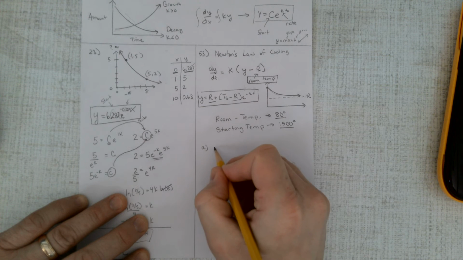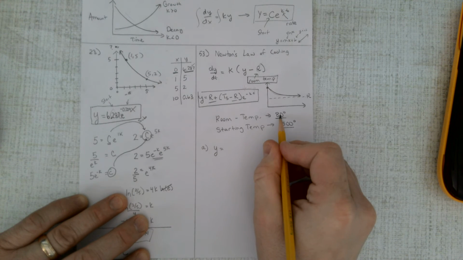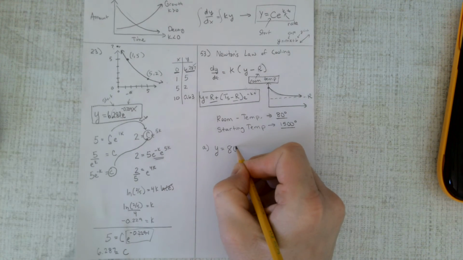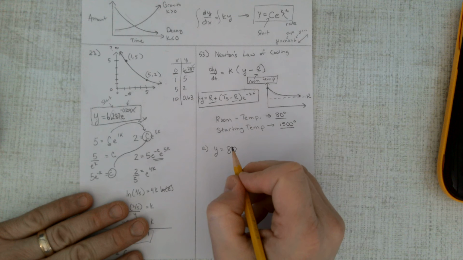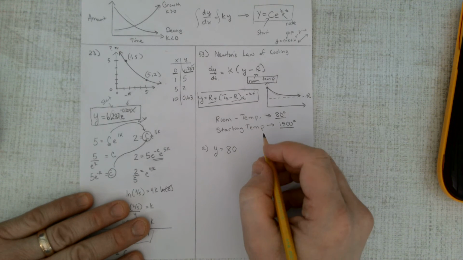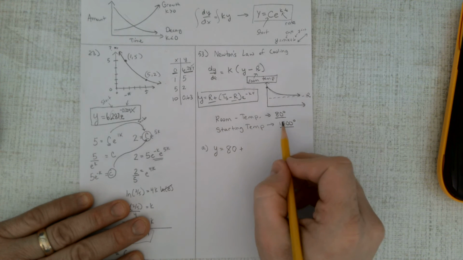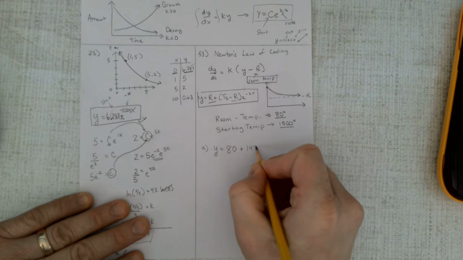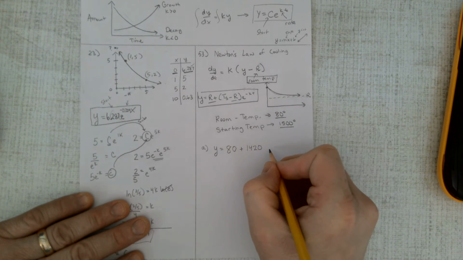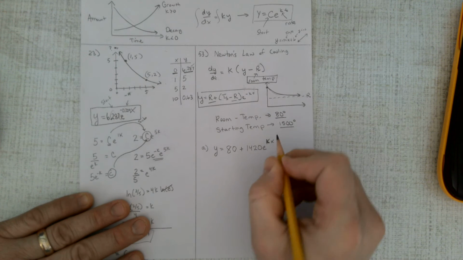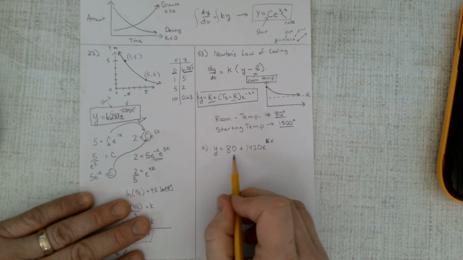Well, the equation would be y is equal to the room temperature, which is 80, and let's see here, adding on the starting temperature minus room temperature, which is 1420, and then we have e to the kx. And that should make sense because this object is starting at both of these put together.